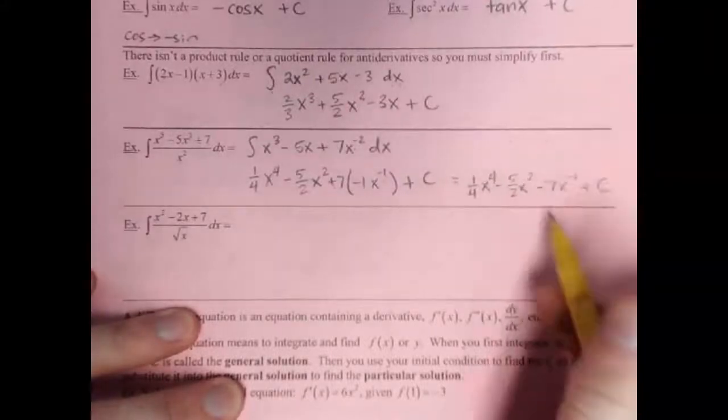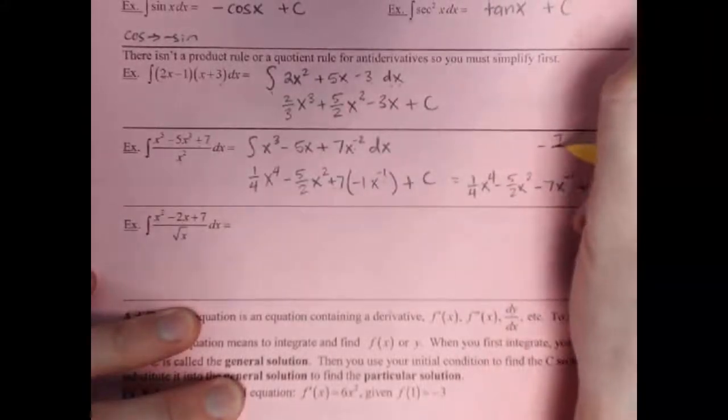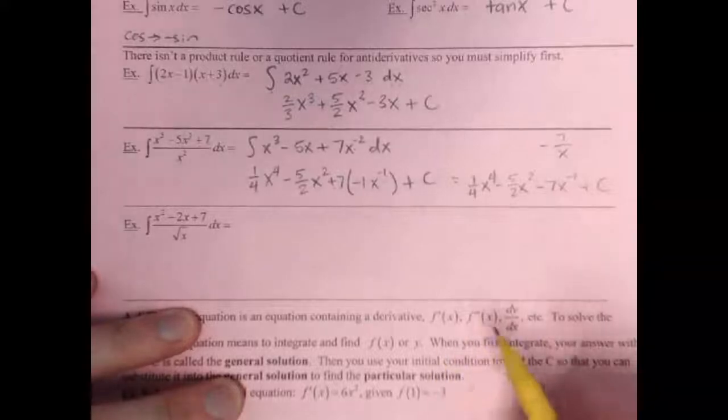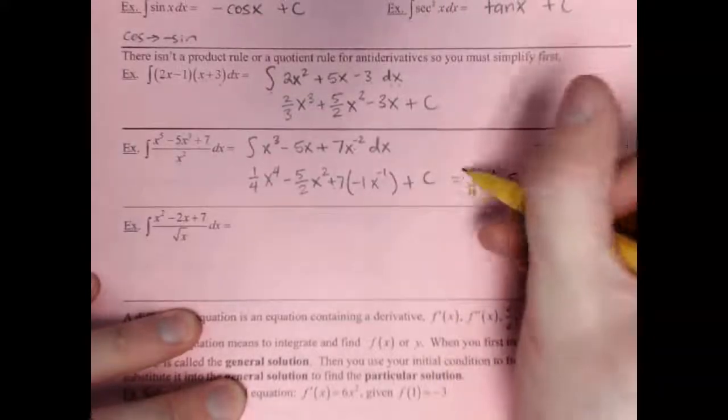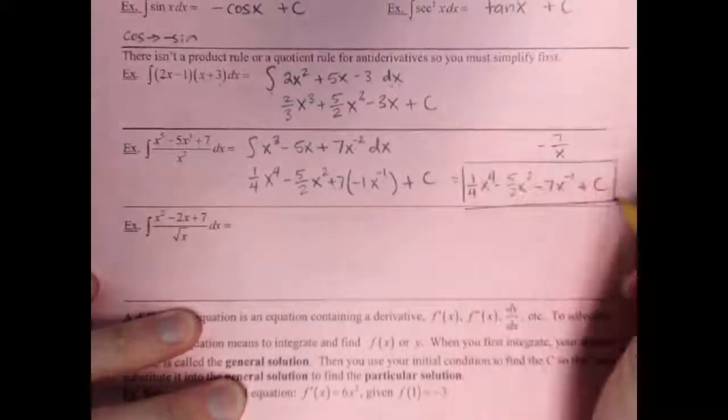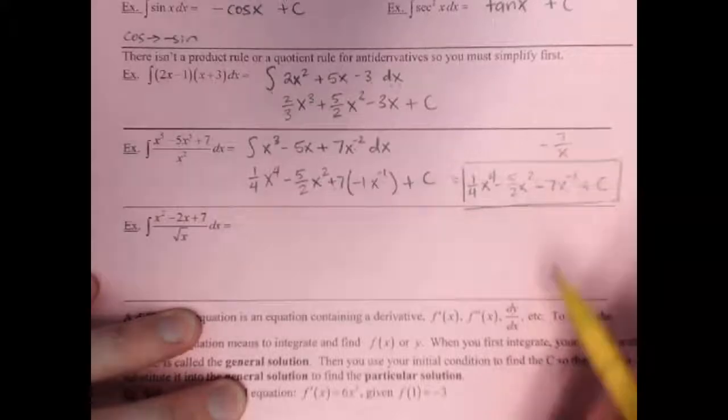Or if you didn't like it like this, you could write minus 7 over x. Right? That would be equivalent. So that would be a pretty good looking answer. But if you didn't like the negative exponent, you could put it on the bottom instead.